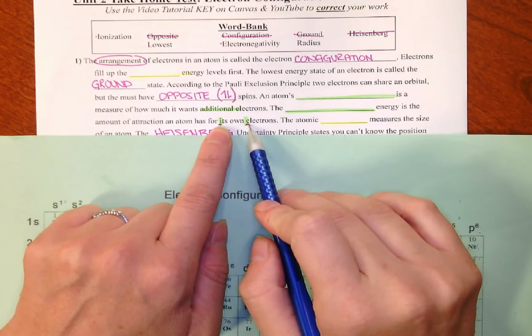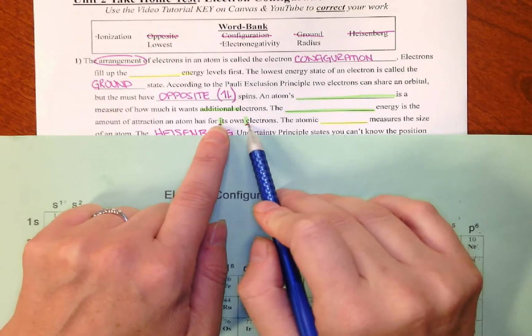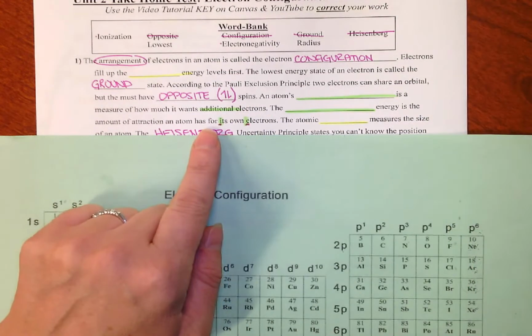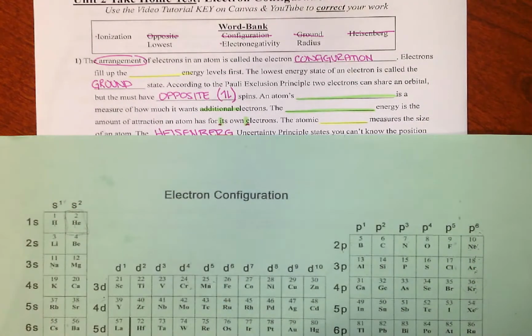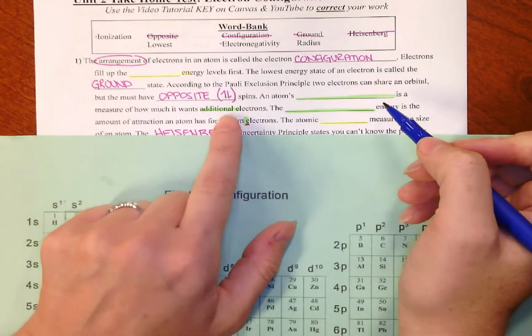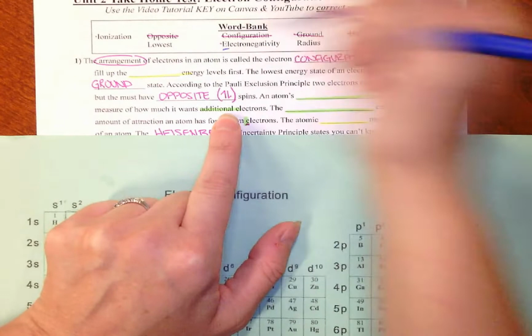How much it wants to keep what it already has is, i.e., ionization energy. How much an atom wants additional electrons or extra electrons is electronegativity. So an atom's blank is a measure of how much it wants someone else's electrons. Extra electrons would be electronegativity.